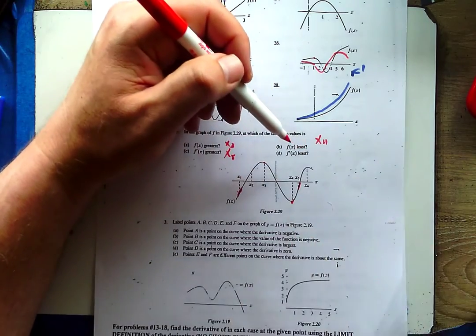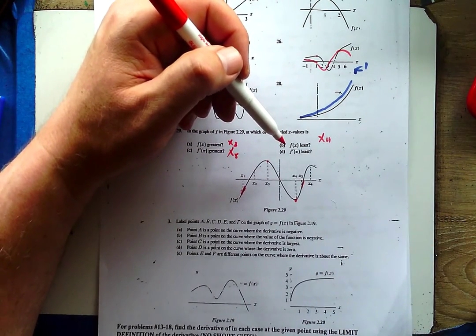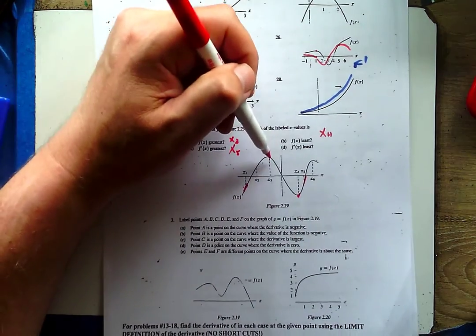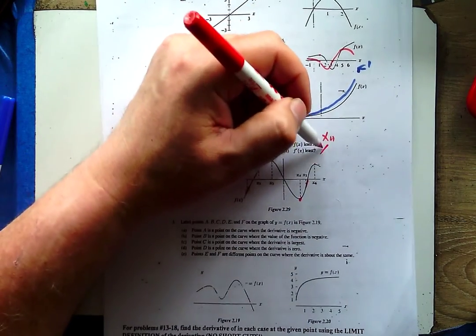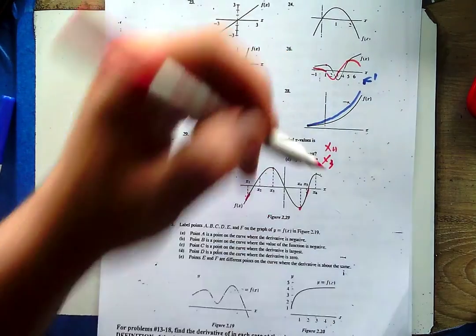And where's f prime least? Where are my slopes most negative? Well, I think that's a 0 slope, so I'm going to go with x sub 3. Okay.